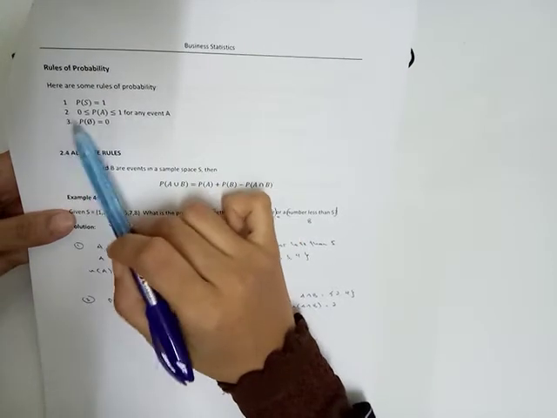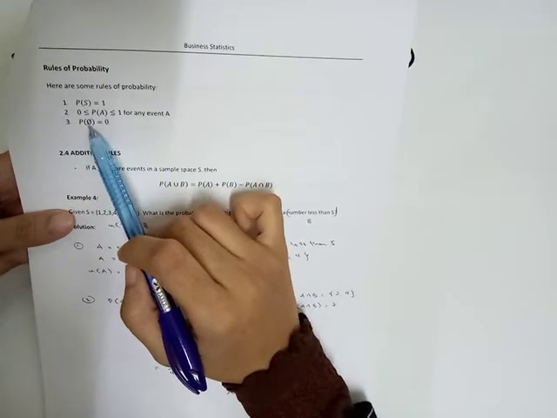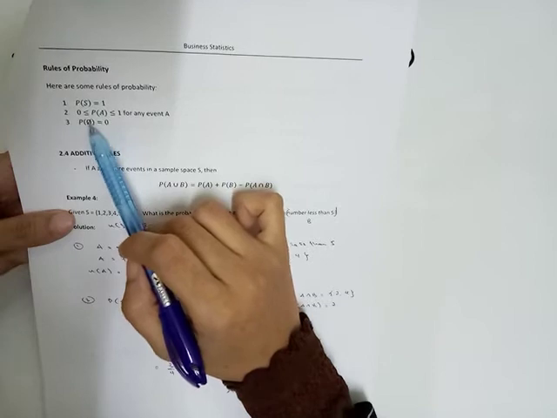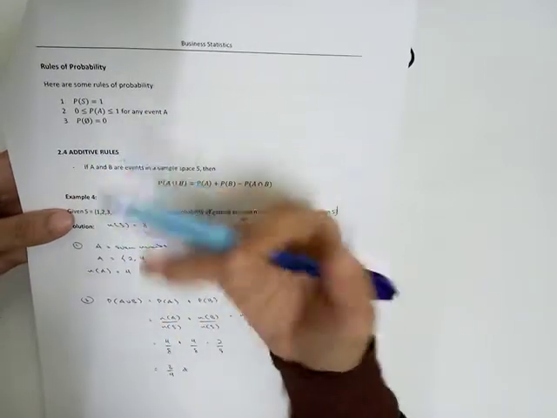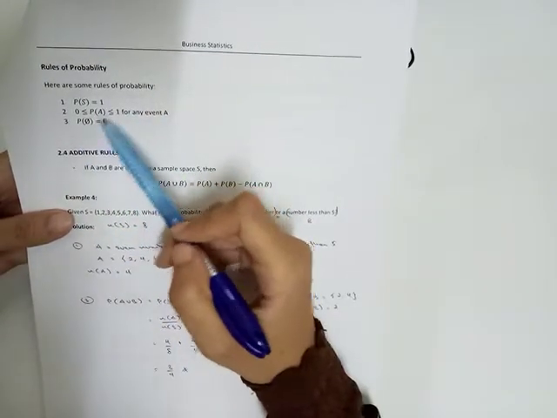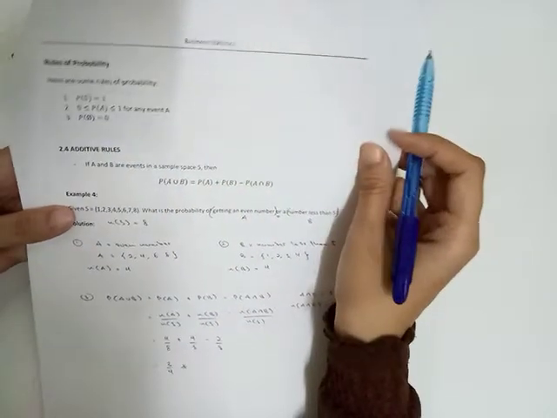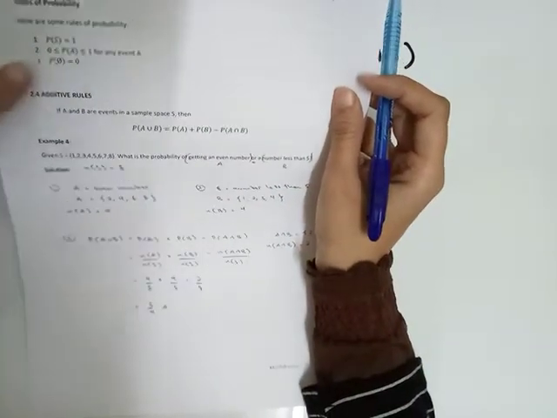Okay, and then number 3, probability of empty set. Empty set, that means no elements. So, bila no elements, the probability is equal 0. Okay. So, look at additive rules.